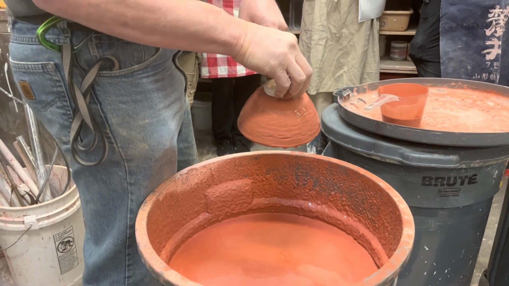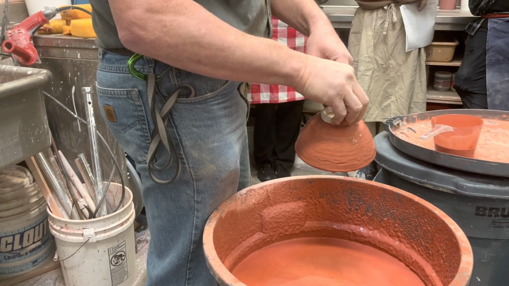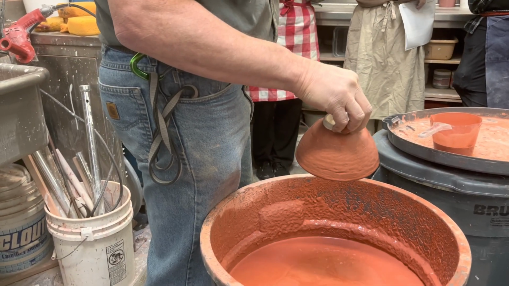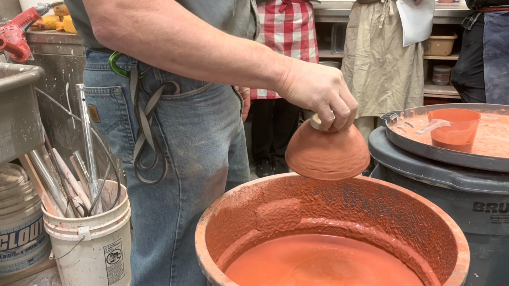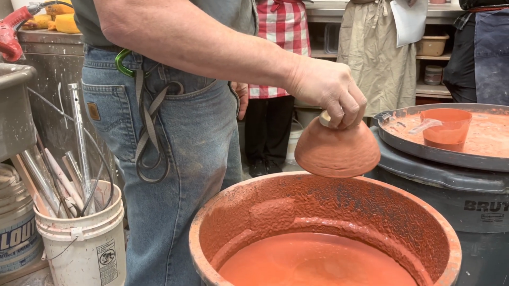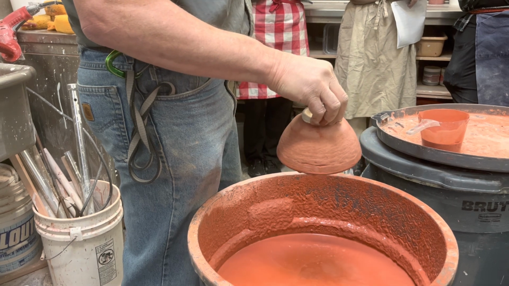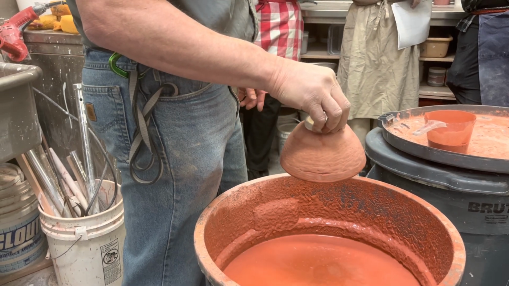If I wanted, I could glaze this inside, because this foot is 1/4 of an inch down. I don't want to do that. I don't care about that. But if I wanted to, I could. If the foot is closer than 1/4 of an inch, I can't glaze it.